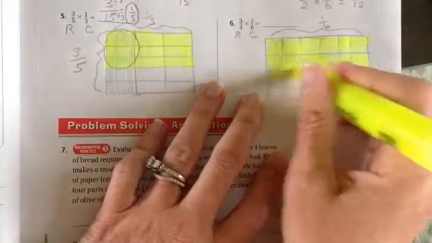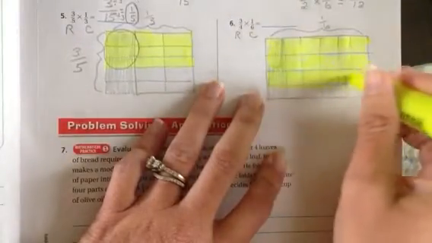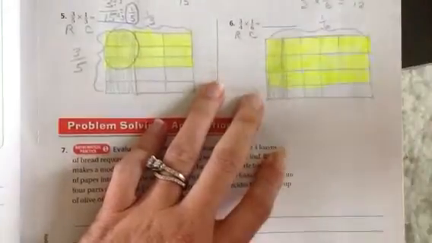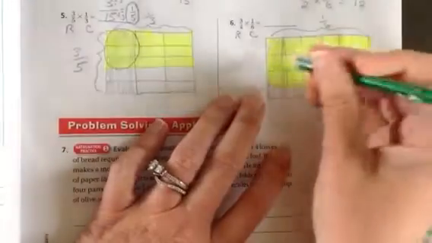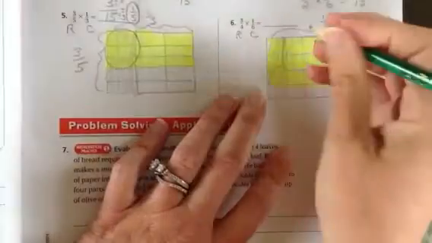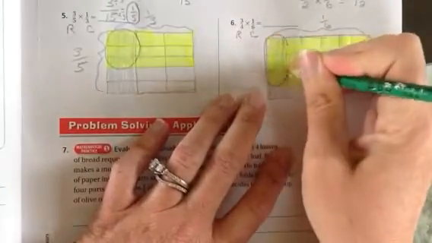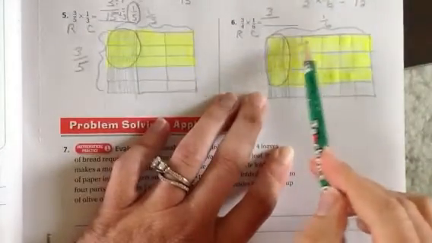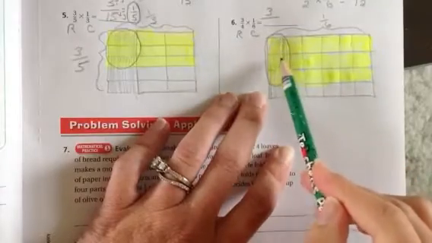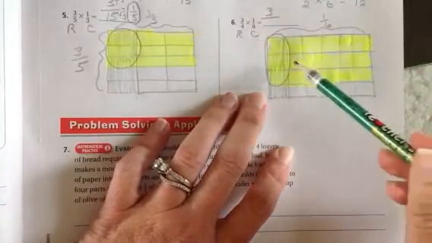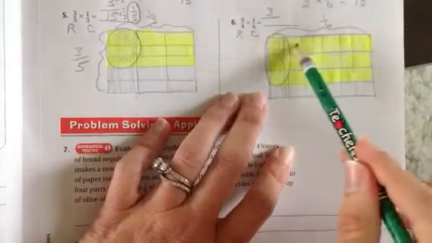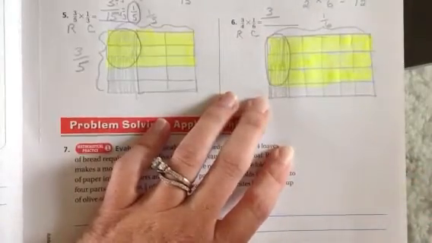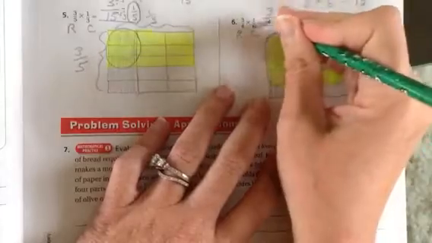Again, you could be using a colored pencil, or you could just be using your regular pencil and going over and making it darker. We have our shading done. Now this is where we stop and look for our answer. We have 3 that are double shaded out of a total of 6 columns and 4 rows, which is going to be 24.